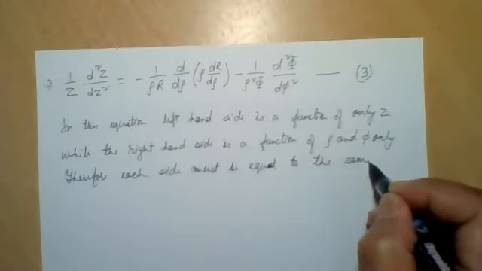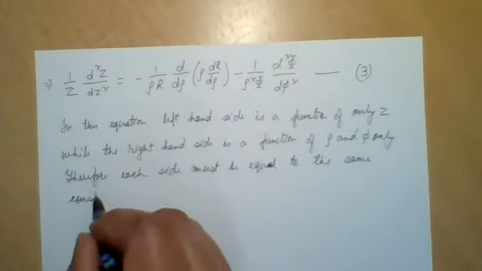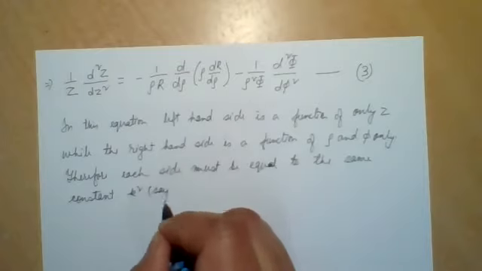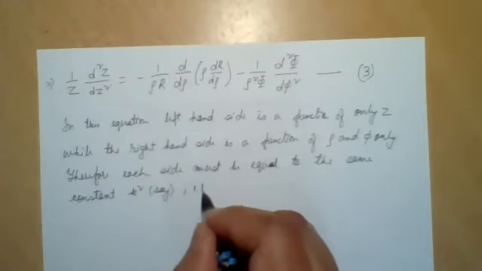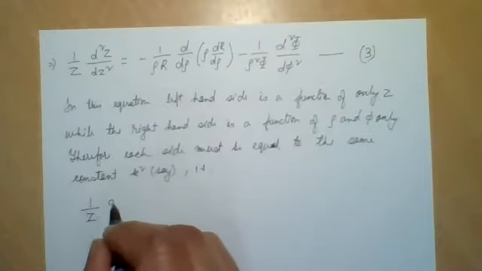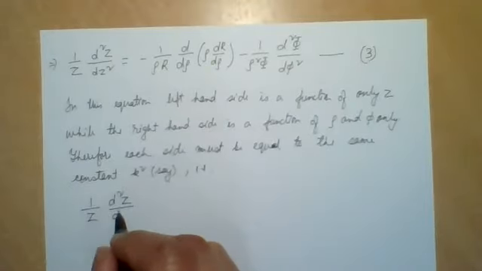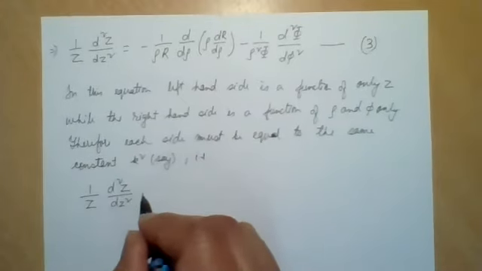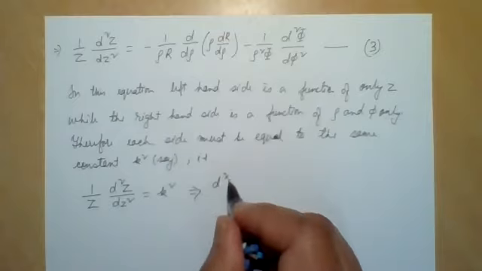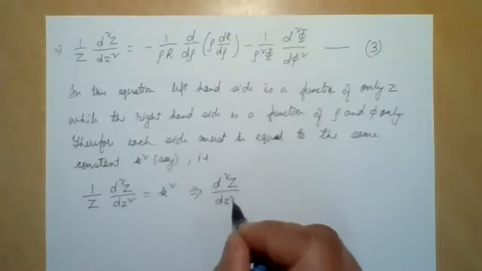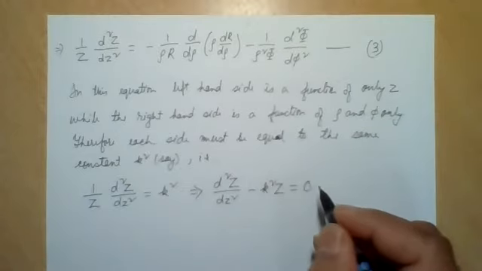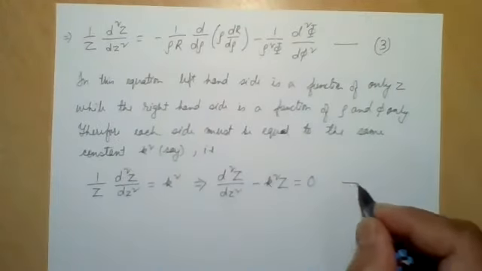Let us call the constant k square. That is, 1 by Z, d2Z by dz square is equal to k square. This implies d2 capital Z by dz square minus k square capital Z is equal to 0. This is equation number 4.